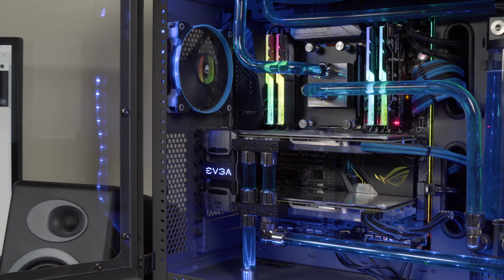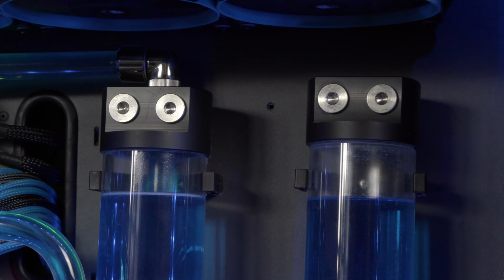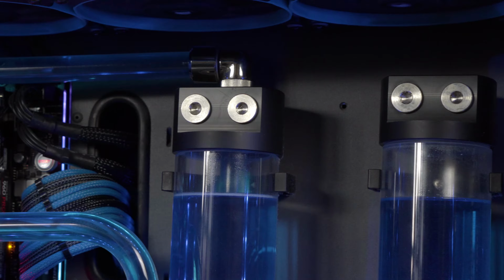So you've just built a new water cooling loop, you've checked that there are no leaks, you've been really thorough in doing that, and ever so slowly over time you're noticing that the water in your reservoir is going down. The gap between the fluid and the top of the reservoir is getting bigger and bigger. In this video we take a look at why that could be and what you can do about it.